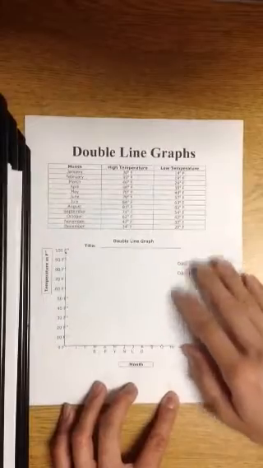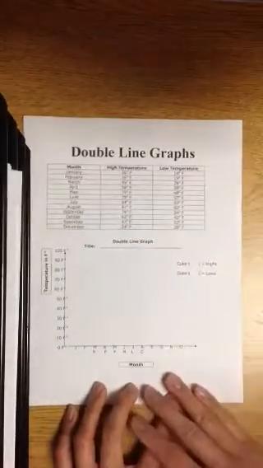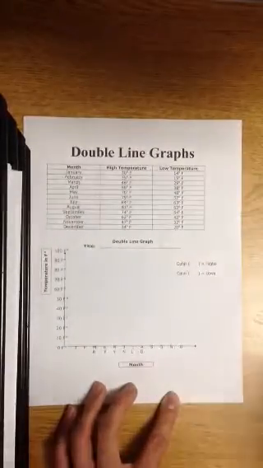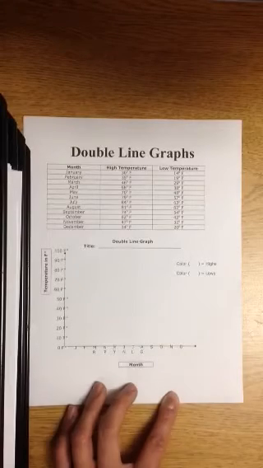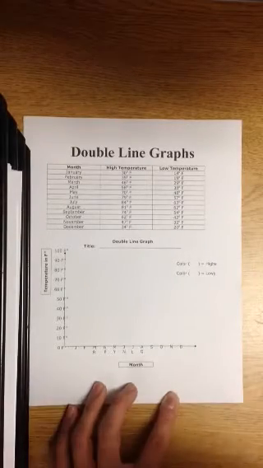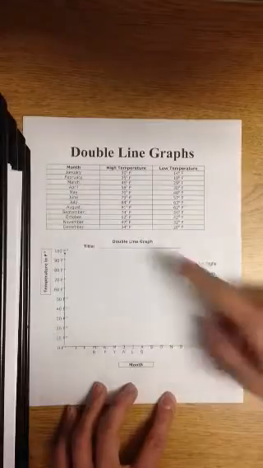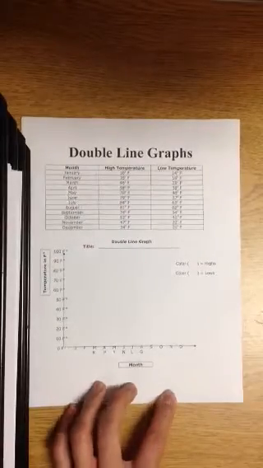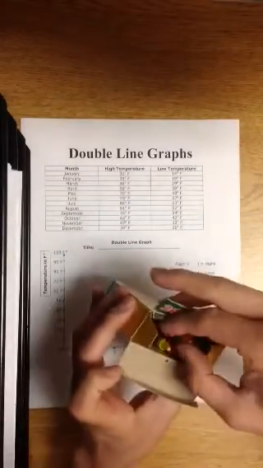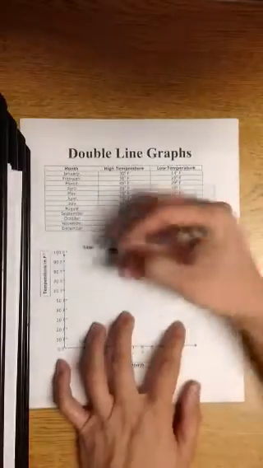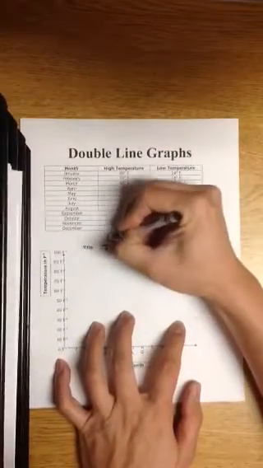These are the temperatures of a city somewhere in the Midwest. I think it's Chicago. Very, very cold city. Been there a couple of times. So let's do our title. Our title, let me use black, is Temperatures, Chicago.